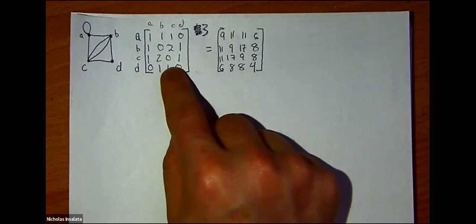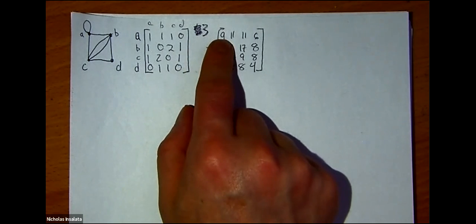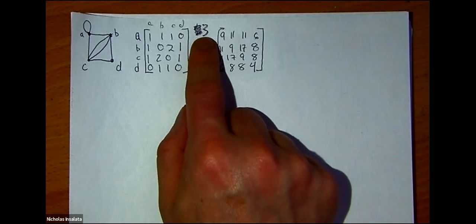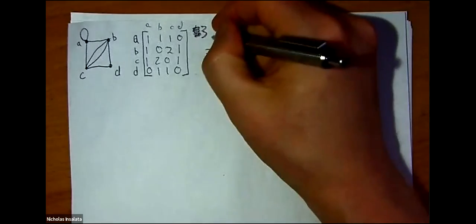Now, why have I done this? Well, it turns out that when you exponentiate a matrix, the exponent that you raise it to is the length of a particular walk. And what this is saying is how many different walks there are of this length between the row and column designator in that matrix.